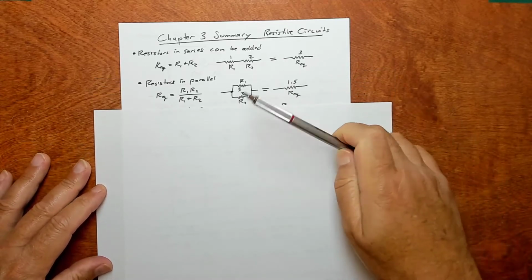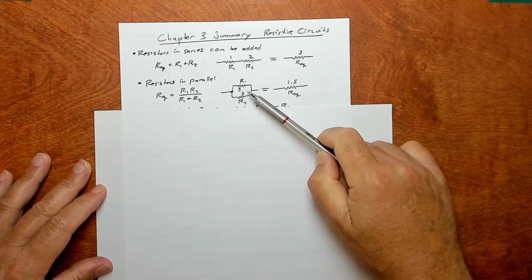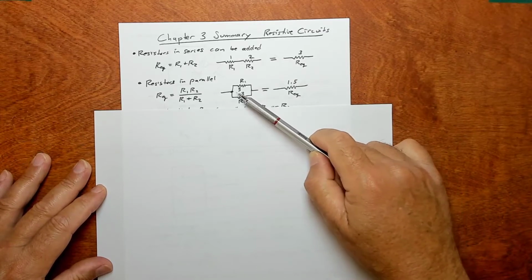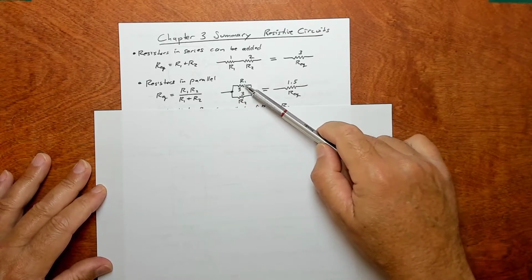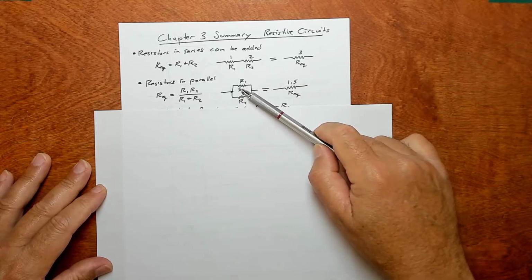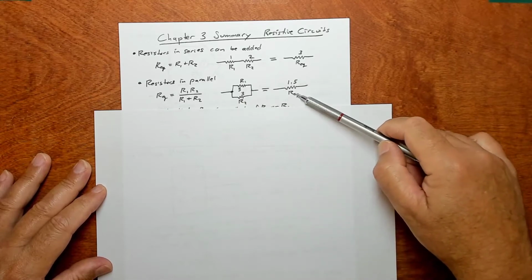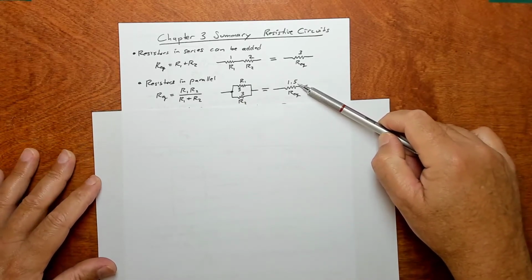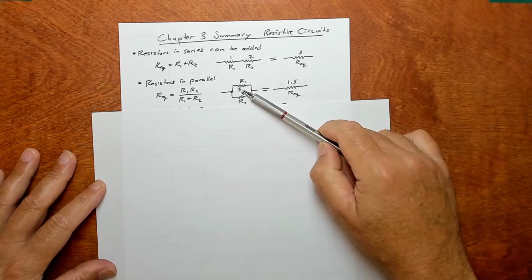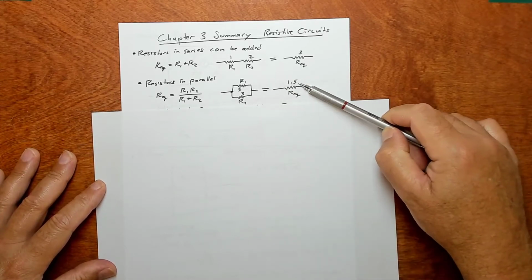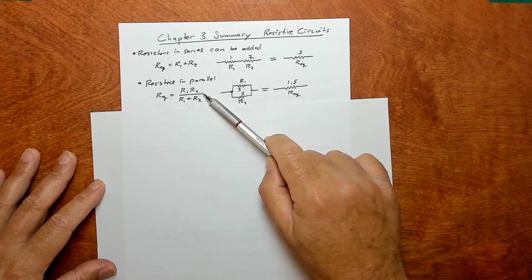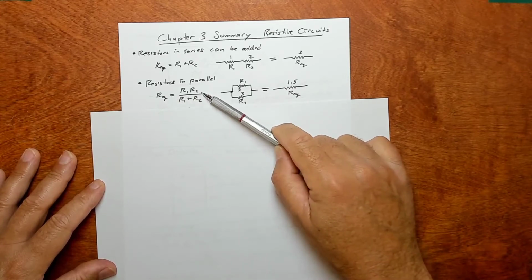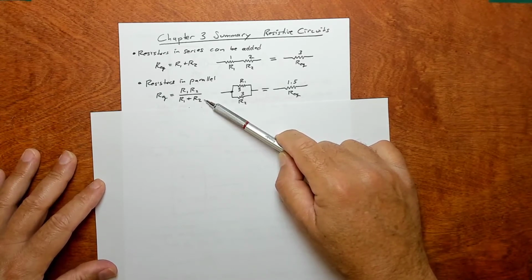Now when you have resistors in parallel, like this little diagram right here, I have a 3 ohm resistor and a 3 ohm resistor. I basically provided two paths for the electrons to go through, so it's easier for the electricity to get through this whole thing. The equivalent resistance works out to 1.5 by this formula right here. R equivalent is the product of the two resistors over the sum of the two resistors.